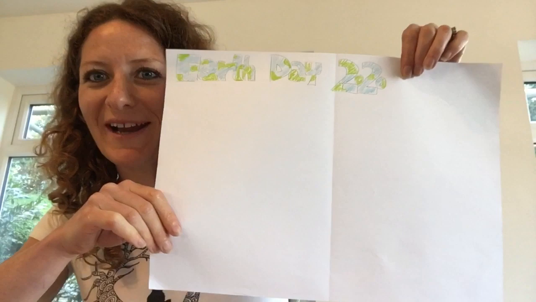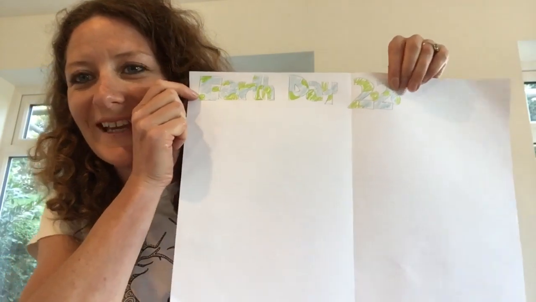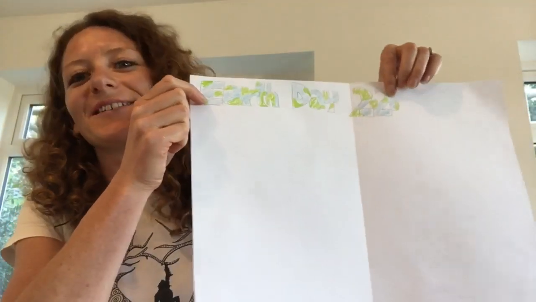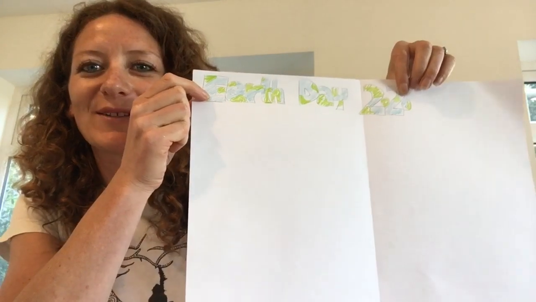Okay, I'm going to do mine now as well. Ladies and gentlemen, there's mine, Earth Day 2020, and you can see that I've chosen to use the colours that I think represent the Earth in my title.